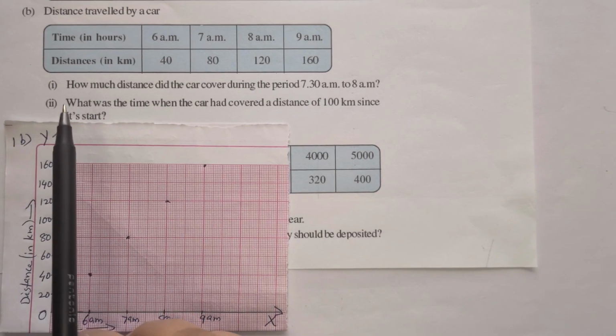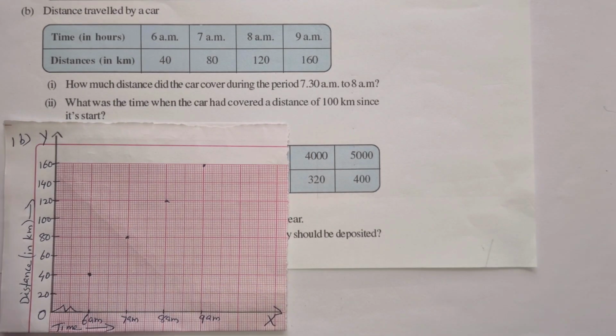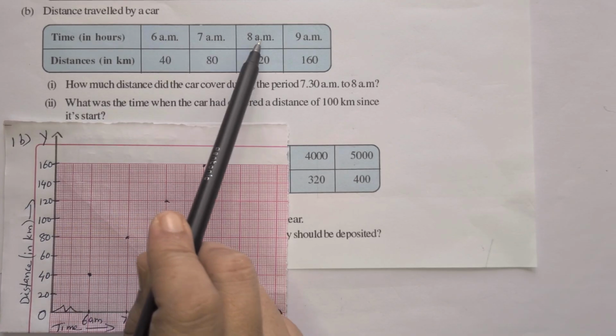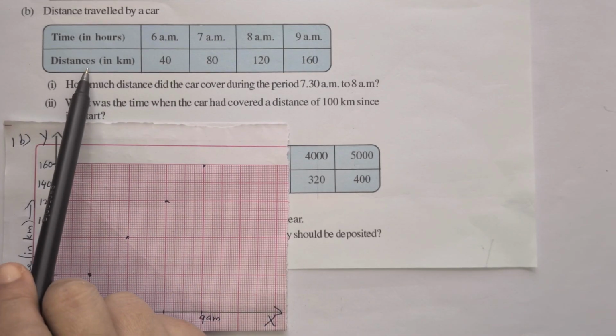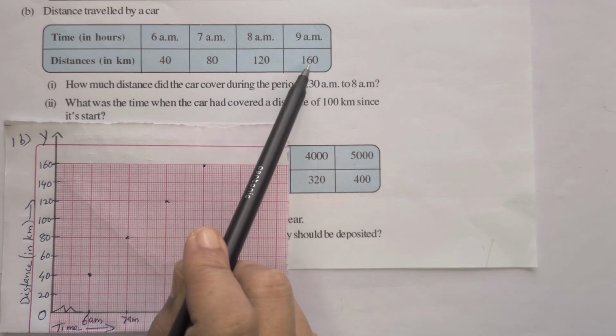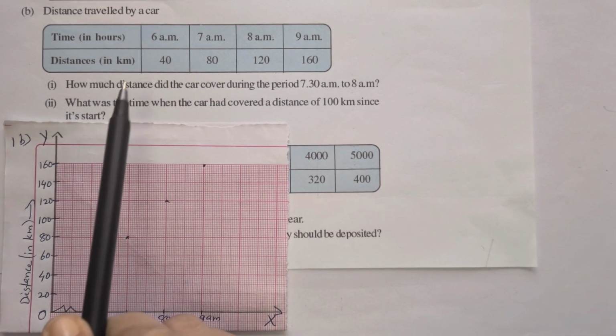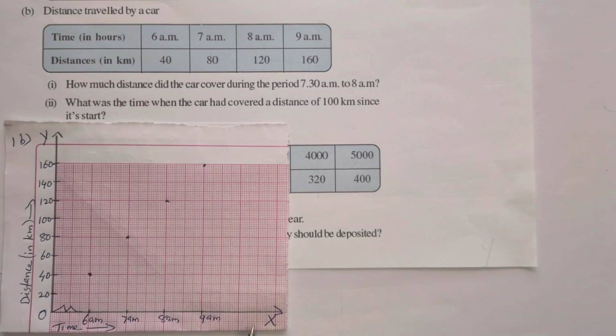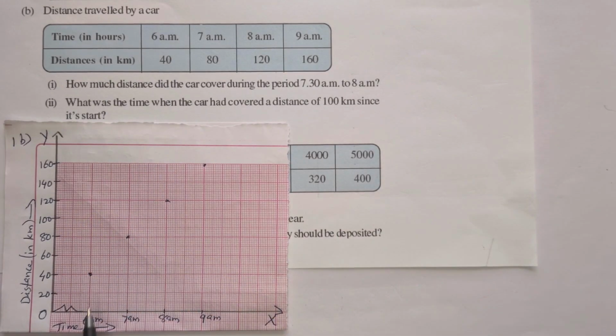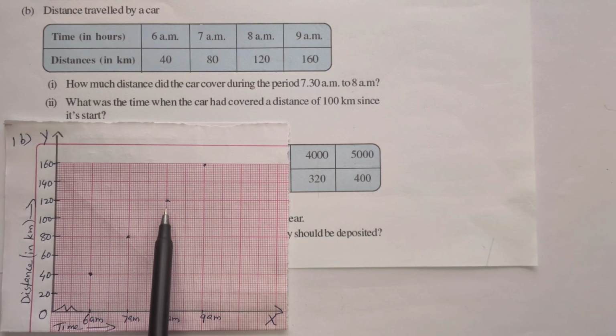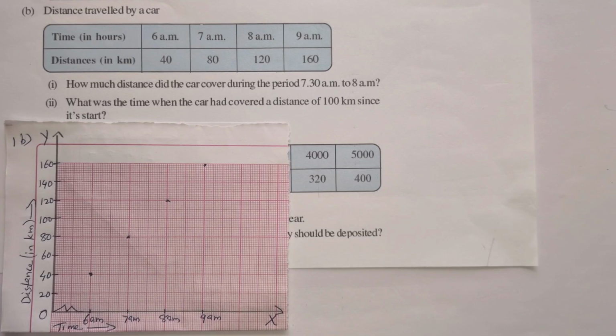Now the second part of the question, distance travelled by a car. Time in hours is given as 6, 7, 8, 9 a.m., and distance in kilometers 40, 80, 120, 160, where the car reached in each hour. So we can mark it the same way, time on the x-axis, distance on the y-axis, and plot the points: 6 a.m., 40 kilometers; 7 a.m., 80 kilometers; 8 a.m., 120; 9 a.m., 160 kilometers.